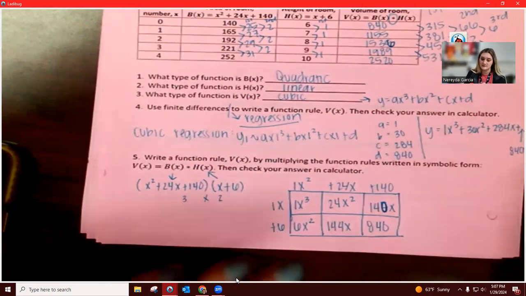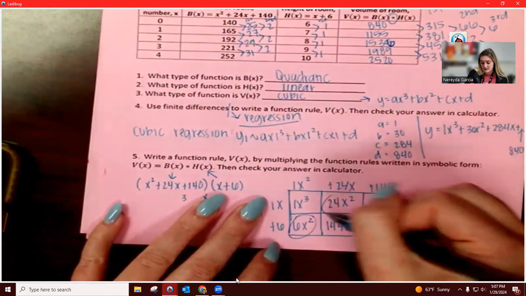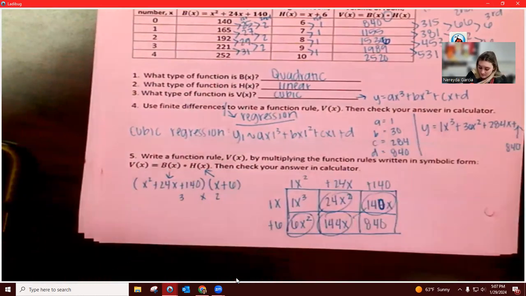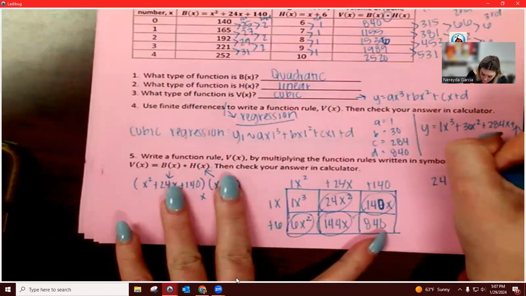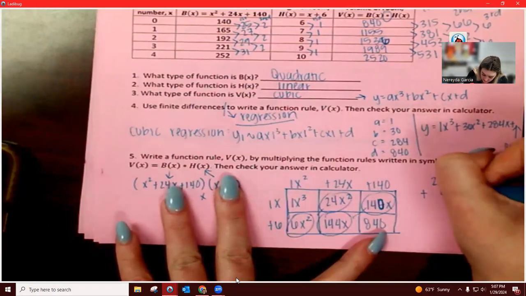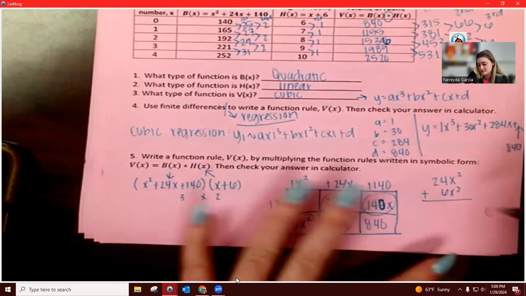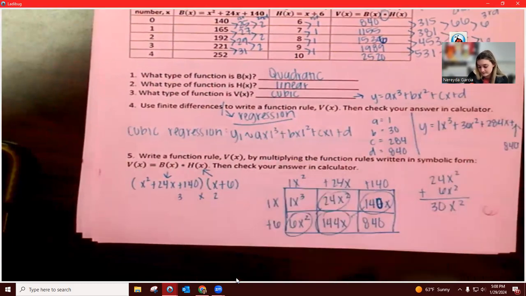Okay, combining like terms, I'm going to say my matching ones are my x squares and my x's. So I'm going to come over to the side and say what's 24x squared plus 6x squared. My common terms are my x squares. 24 plus 6 is 30.